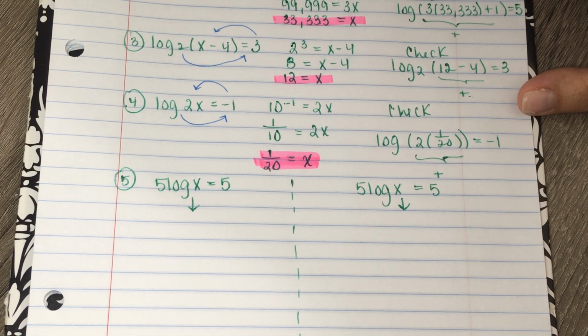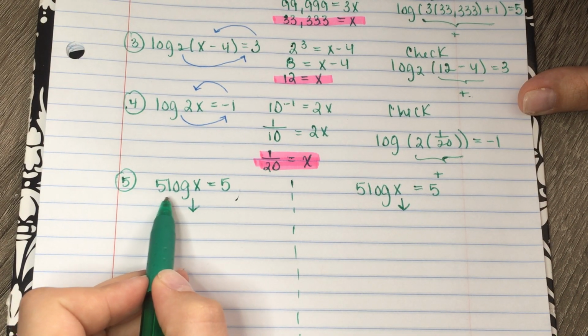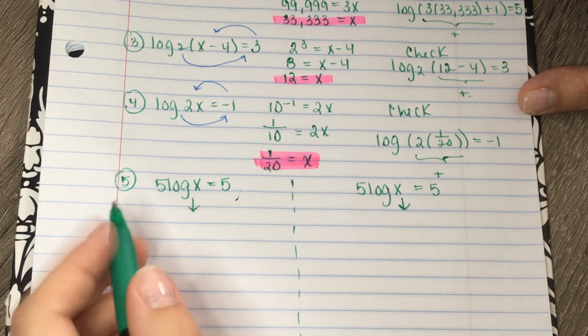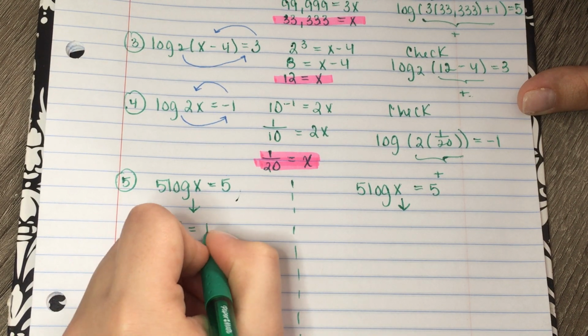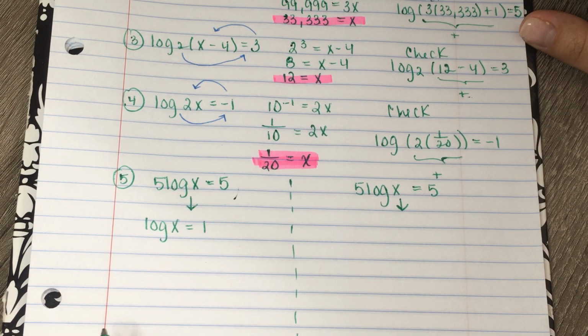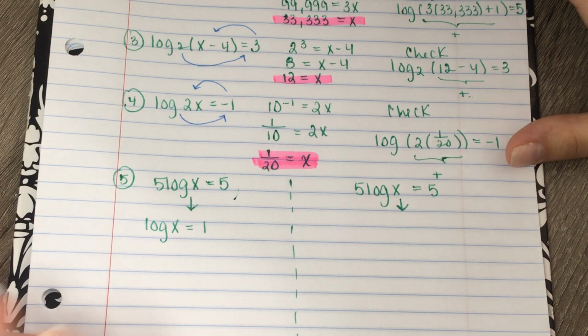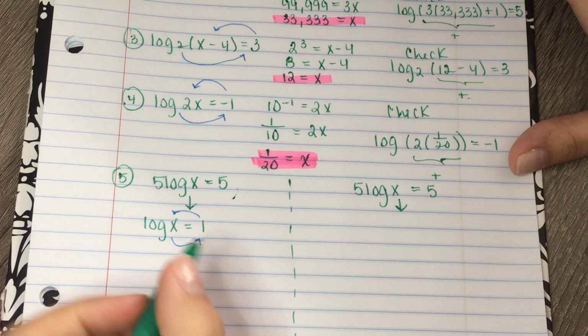Taking a look at this one, the first thing I see is that 5 in front, and I want to isolate my log before I scoop and loop around. So I'm going to get this log by itself by dividing by 5. I could do that first, divide both sides by 5. And now I can scoop and loop around, and I see that I have 10 to the first is equal to x. I'm going to rewrite this in exponential form.